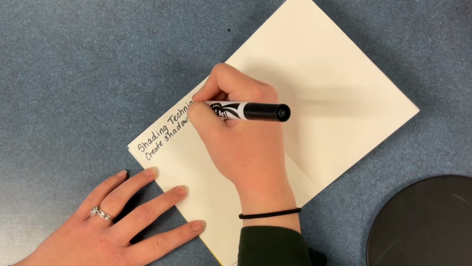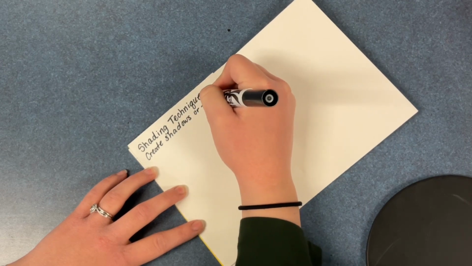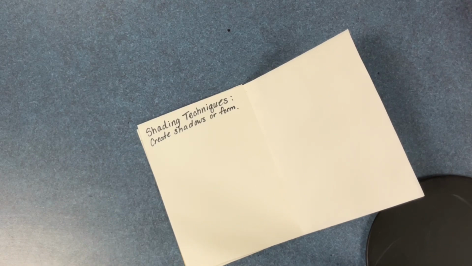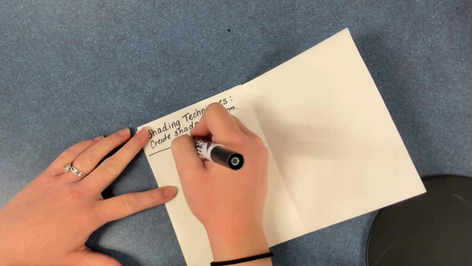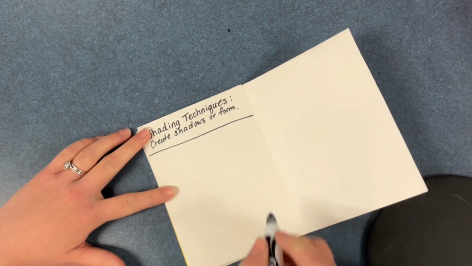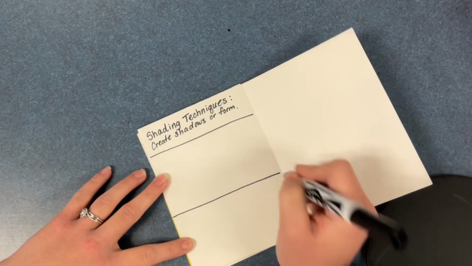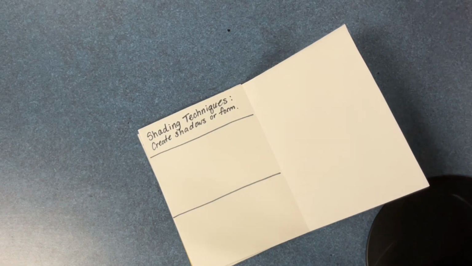You can achieve this by adding shadows or the way you angle your items to make it look three-dimensional. We will be learning two different techniques today.